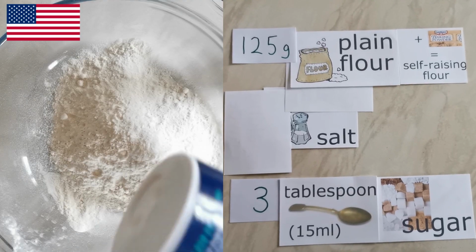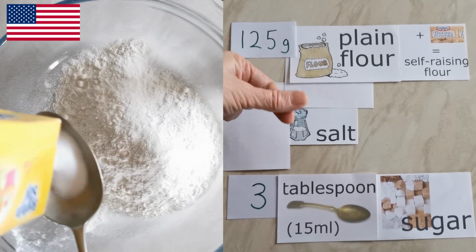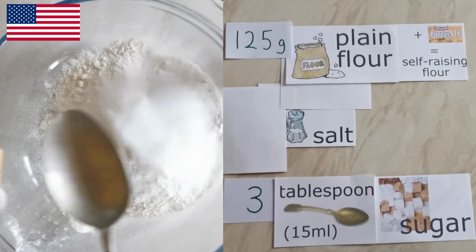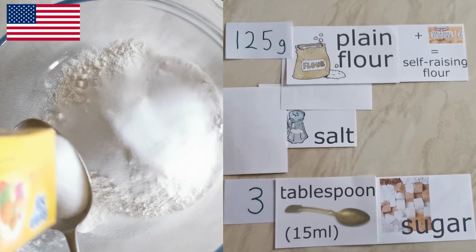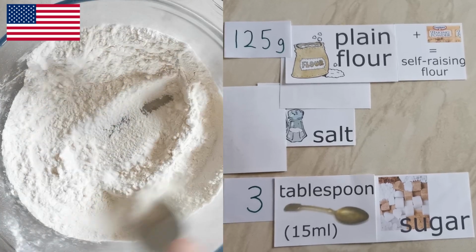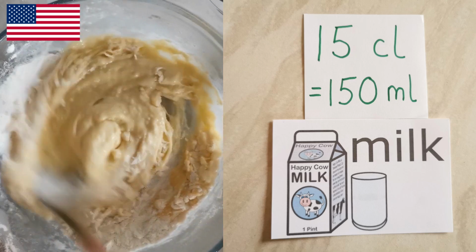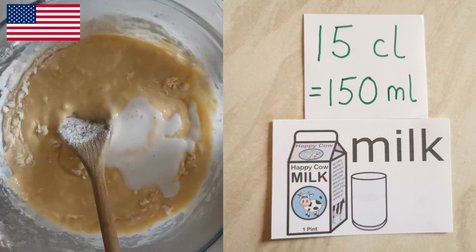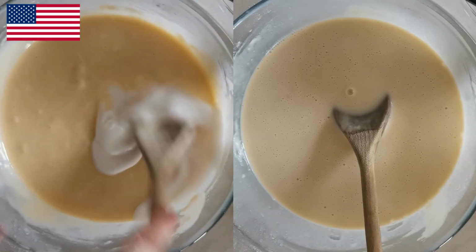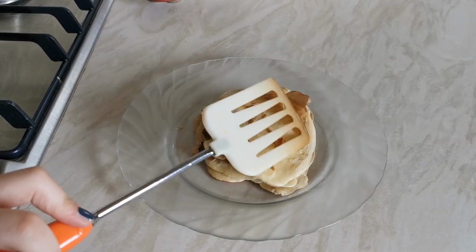But the thicker pancakes, my daughter loves making American pancakes. She mixes 125 grams of self-raising flour with a little salt and 3 tablespoons of sugar. And then she adds 2 eggs and 15 centiliters, that's 150 milliliters of milk, little by little. And then she makes little pancakes with the batter.